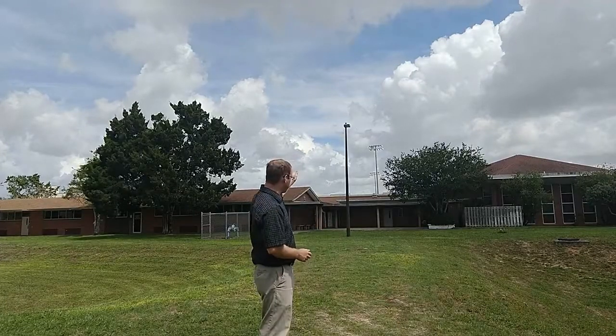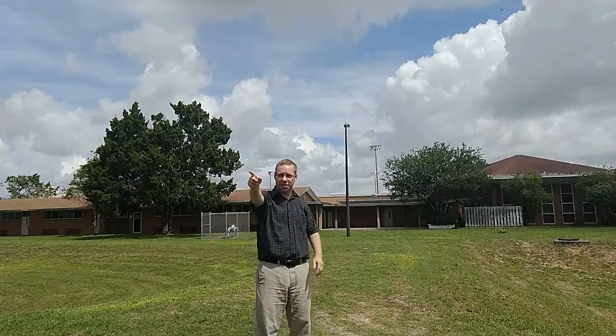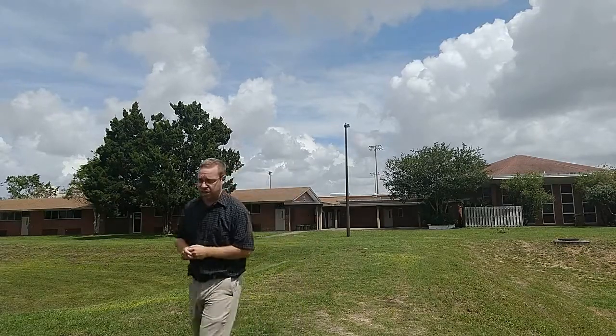Here I am at Daytona State College behind the science building on the Daytona Beach campus. I'm looking towards the north here, or you are looking towards the north rather, and I'm looking this direction to the south. So the east would be this direction and west there. Now let's take a look and see where our clouds are moving, and from that we'll be able to tell where the high and low pressure systems are.